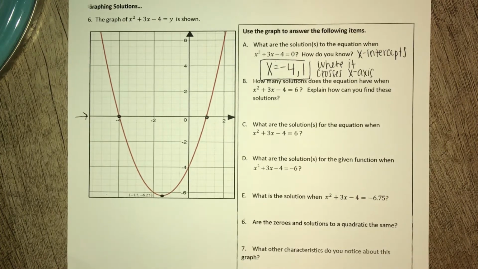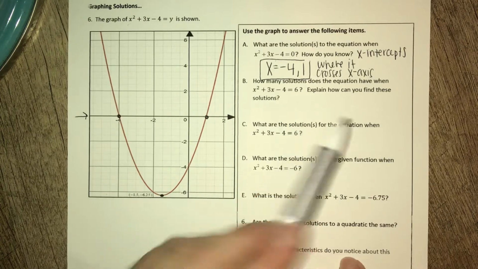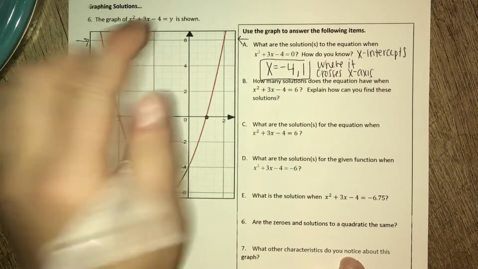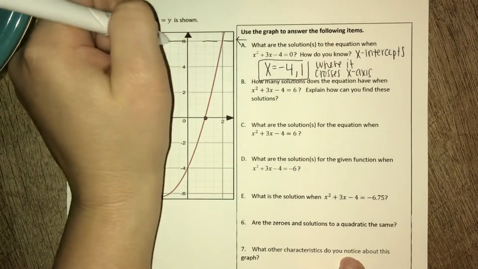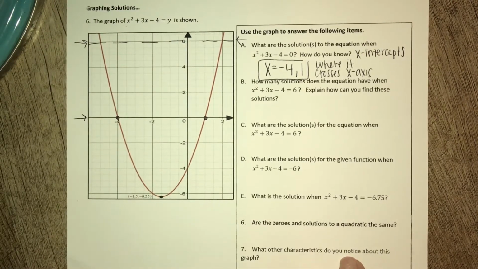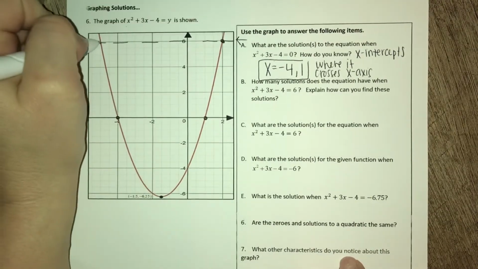B is asking us how many solutions does the equation have when x squared plus 3x minus 4, which is the graph we have, is equal to 6. So now what we're going to do is go look for where our graph equals 6 as a y value, which is this line here. So when the answer is 6, I plug in a certain number, I'm getting out 6. That's going to be at this location and this location.